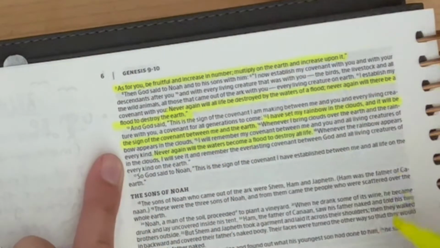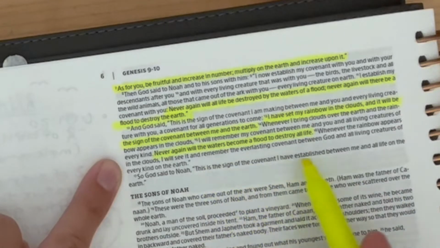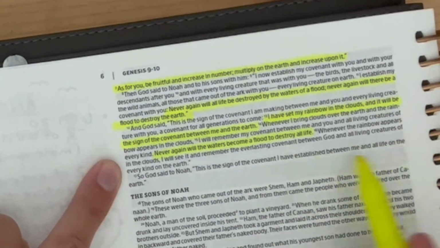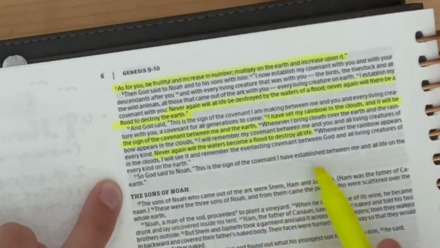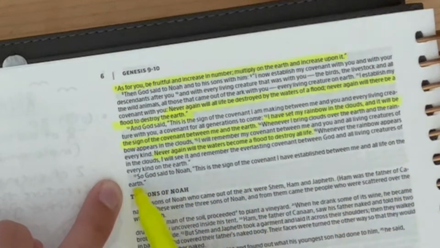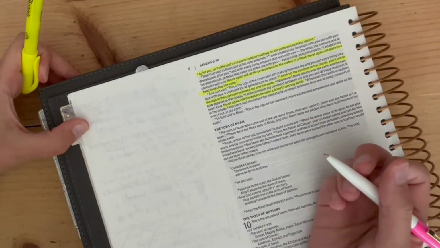There's the covenant. Whenever the rainbow appears in the clouds, I will see it and remember the everlasting covenant between God and all living creatures of every kind on the earth. God said to Noah, "This is the sign of the covenant I've established between me and all life on earth." So he's just saying it over and over again. So I'm going to take my main points.